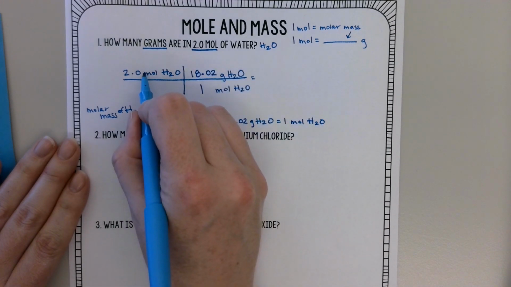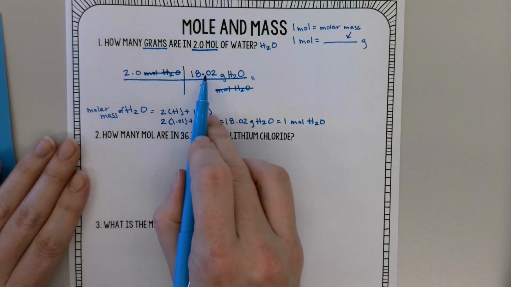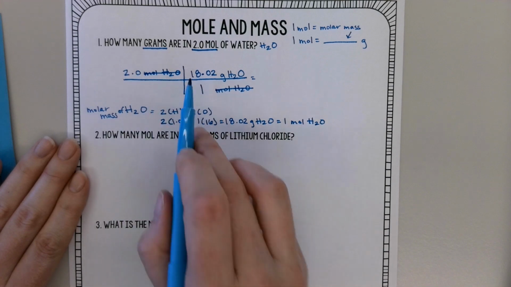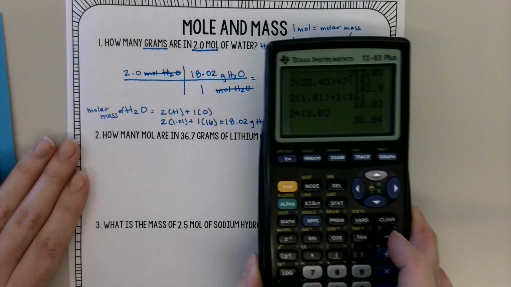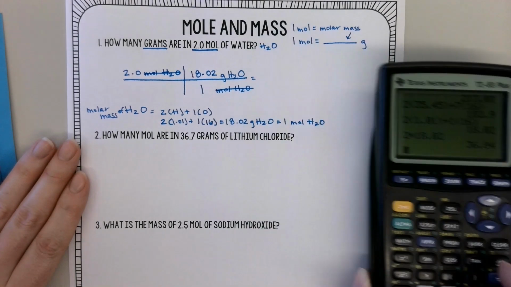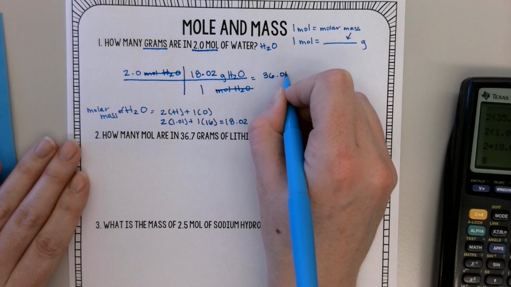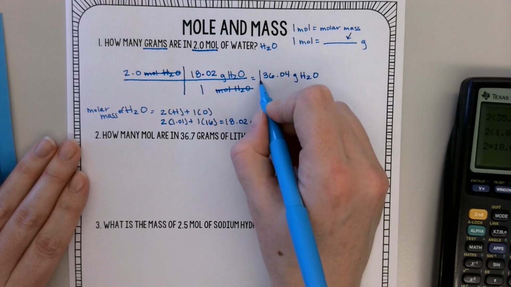All right, now our mole of waters are going to cancel, and our answer is going to give us grams of water. So we multiply our top numbers, 2 times 18.02, and we divide that by 1. So it's just going to stay 36.04 grams of water.